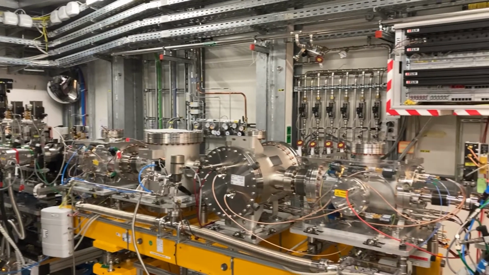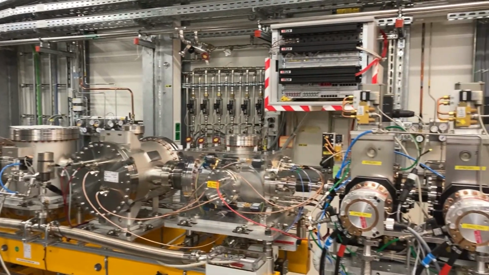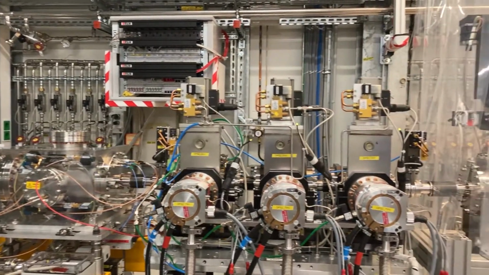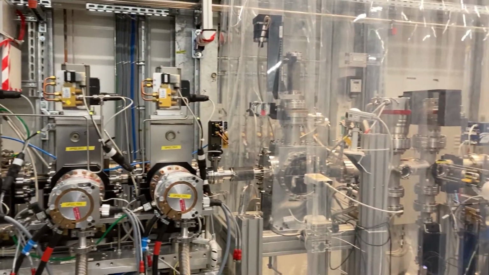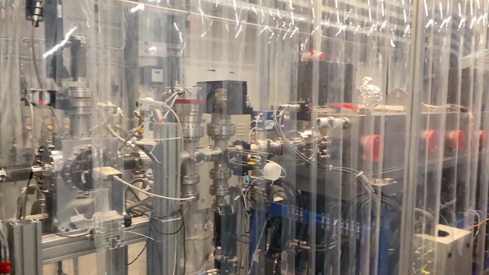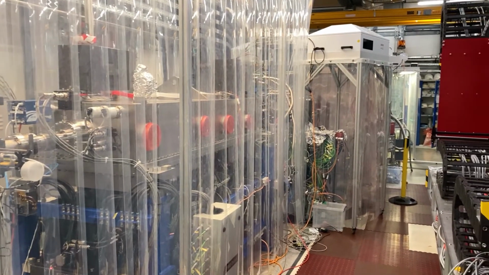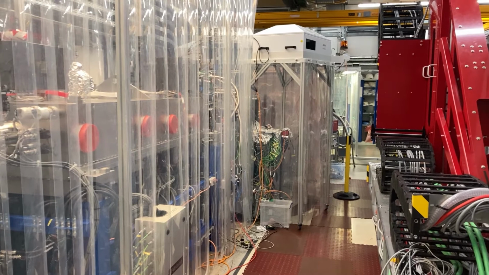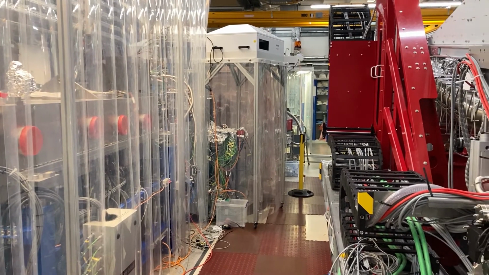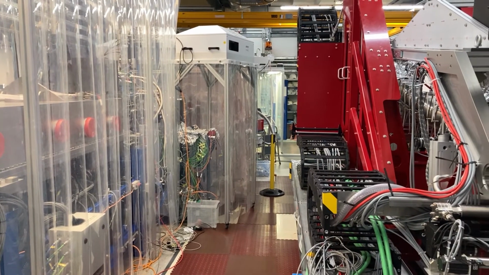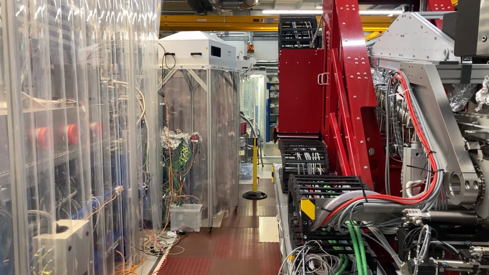Welcome to the Spectroscopy and Coherent Scattering Instrument, the SCS. At the SCS instrument, we are looking at the electronic properties and quantum phenomena in complex materials and nanostructures. And we work in the soft X-ray range, which allows us to utilize special absorption resonances in the material, which gives us a specific state and element-specific insight into these materials.